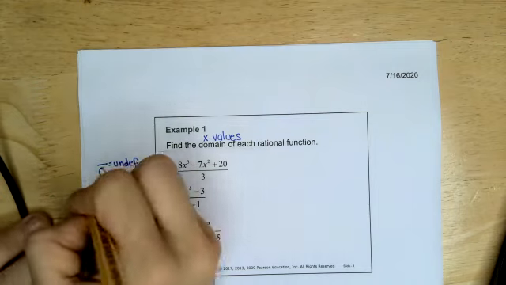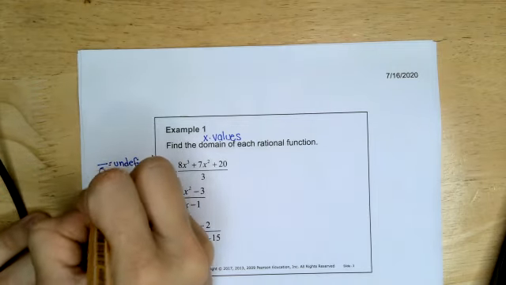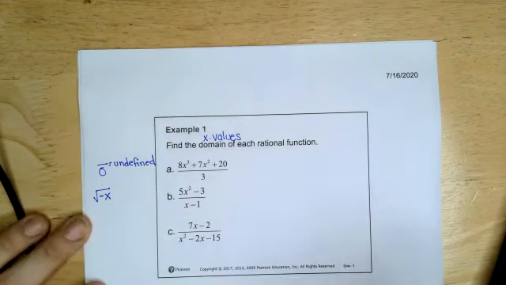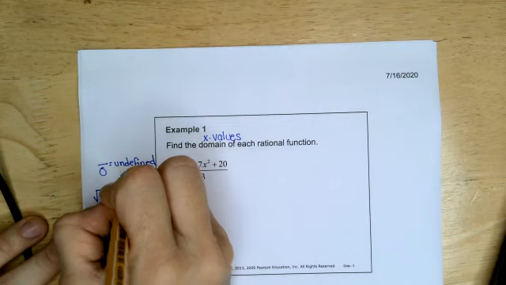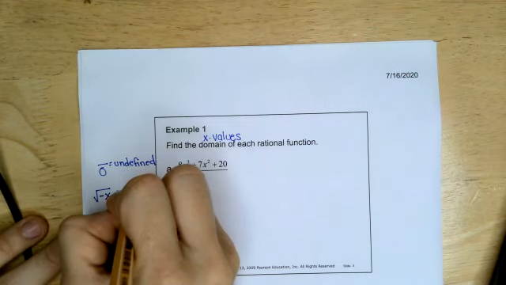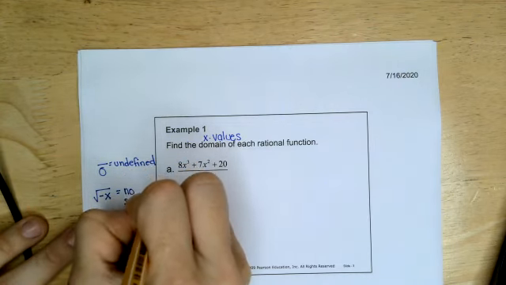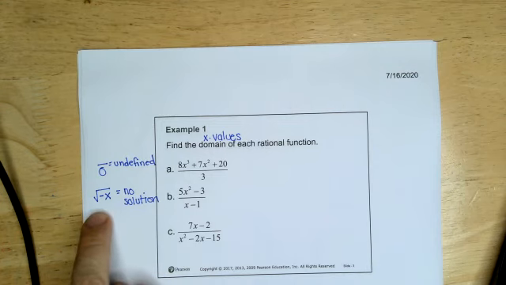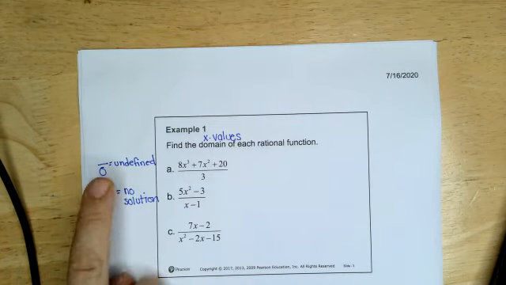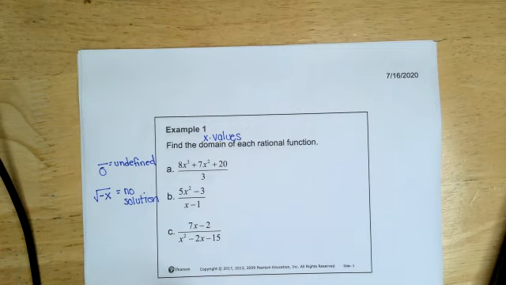And then a negative under an even radical is no solution, or it's an imaginary number, which we're not dealing with in this course. You will deal with it soon, but this is not going to give you a solution. So we call these limits on the domain.